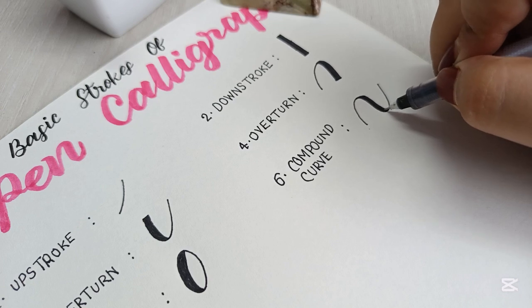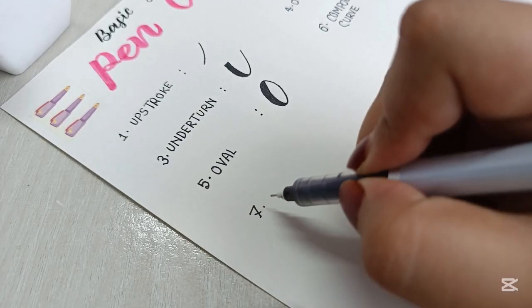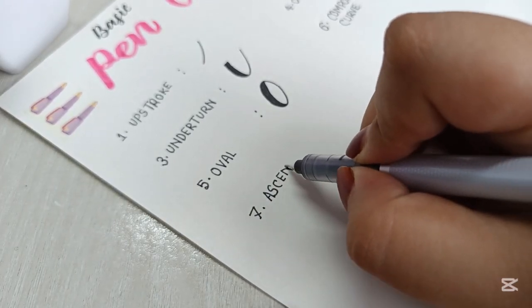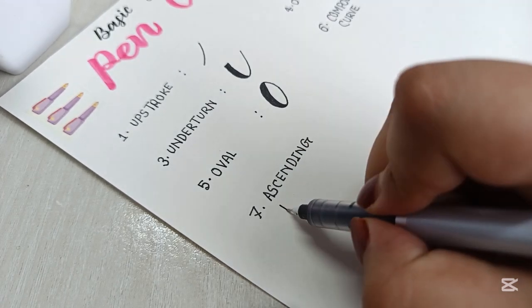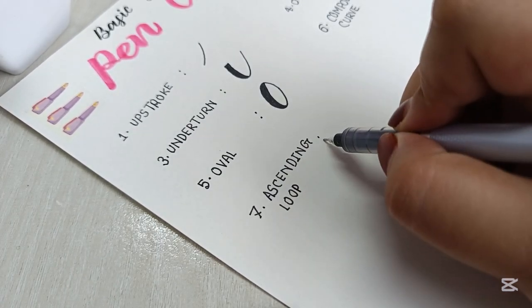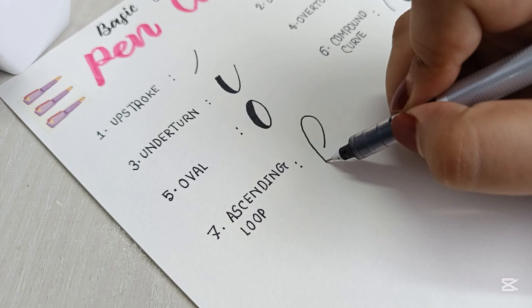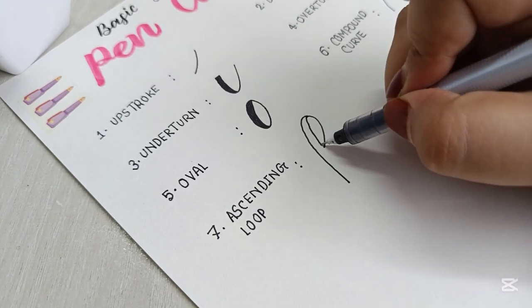The 7th and 8th number strokes are so much important as they will be used in many alphabets. This is ascending loop. At first make a curve and then a straight line. And make the understroke or the straight line thick.